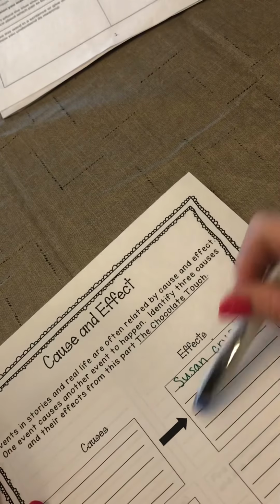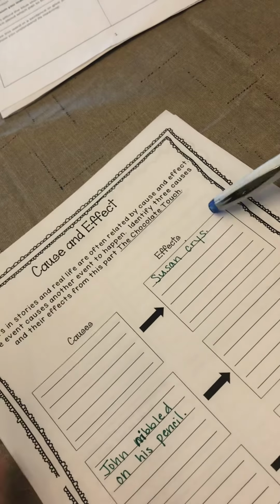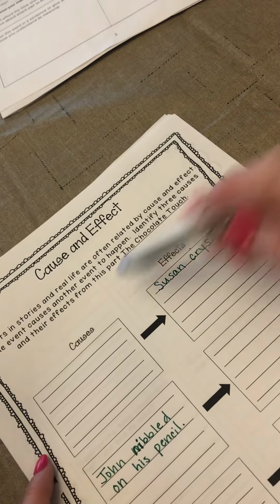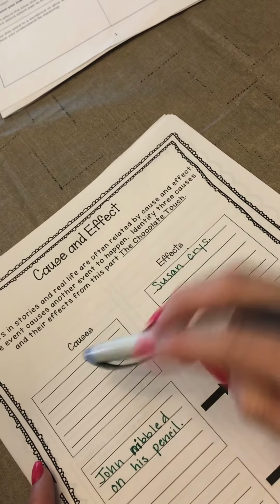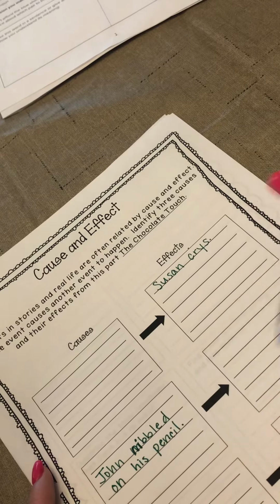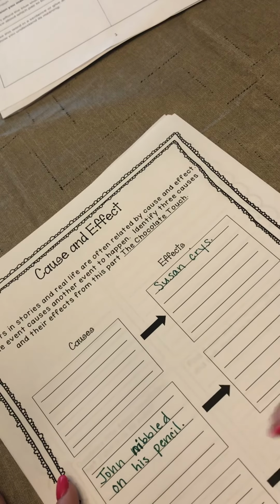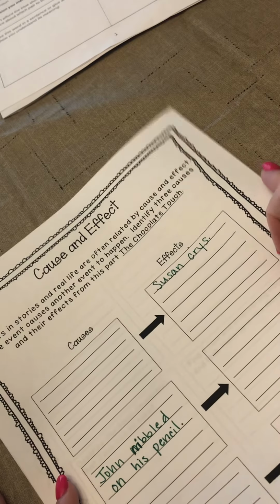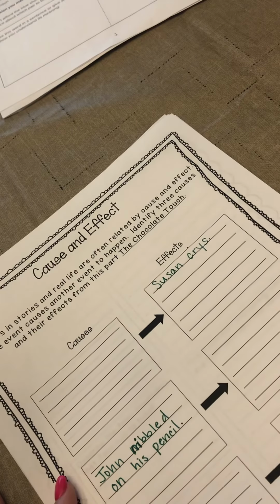So I've given you a couple of hints here on some things that you can choose. So I put Susan cries as the effect. Well, what caused Susan to cry? So you're gonna write a sentence over here about that. John nibbled on his pencil. What happened because John nibbled on his pencil would go over here. And then you need to come up with one more cause and effect to write down there, okay? Again, try to make sure that you remember capital letters, punctuation, complete sentences. And that is it for week 1 of reading.